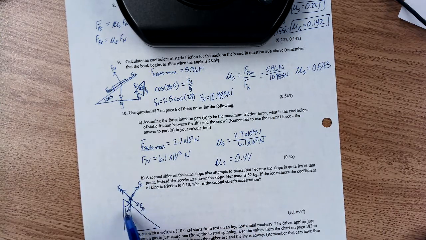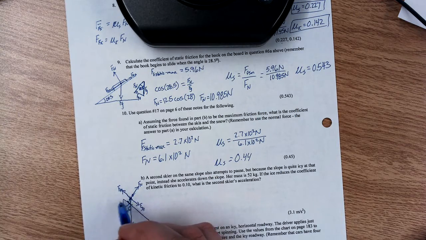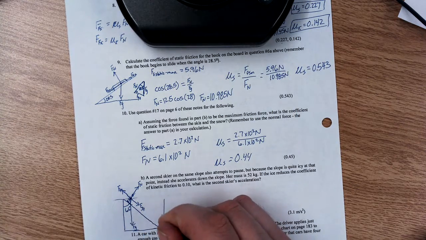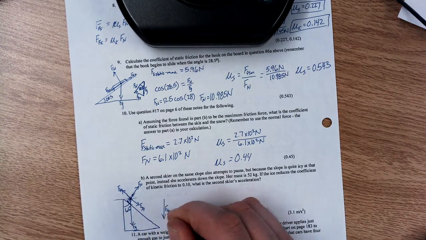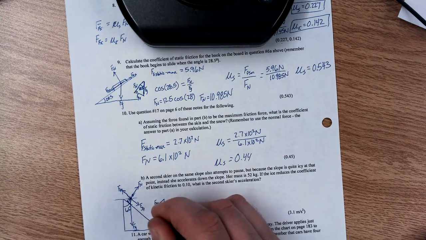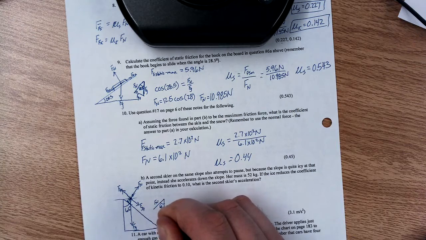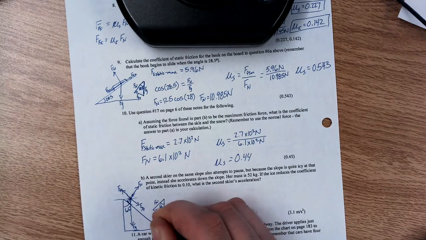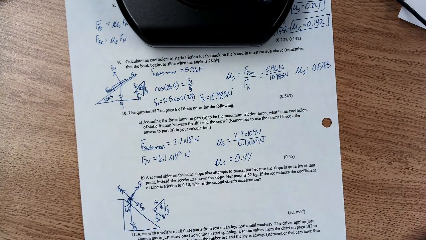If we look back at that question, we have 24 degrees from the horizontal, making this angle 66 degrees. We draw our second triangle, Fg on this side, Fn, this would be 66 degrees, and this would be our Fg parallel, and we have our 90 degrees there.